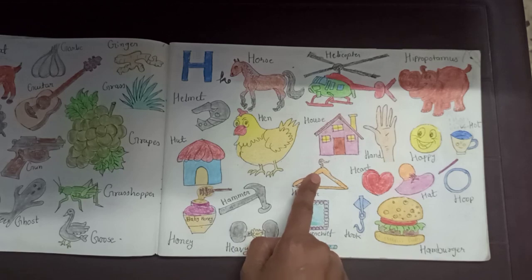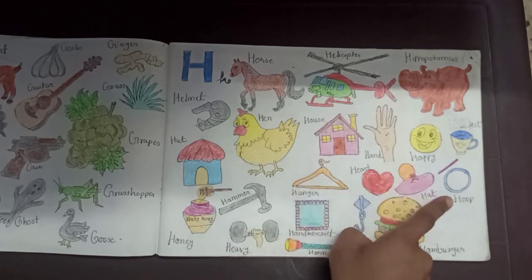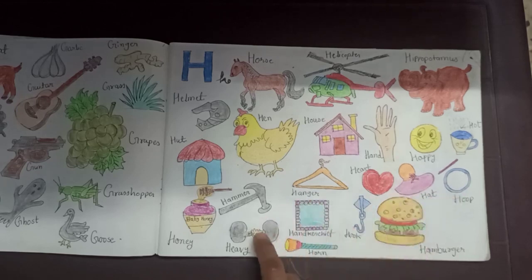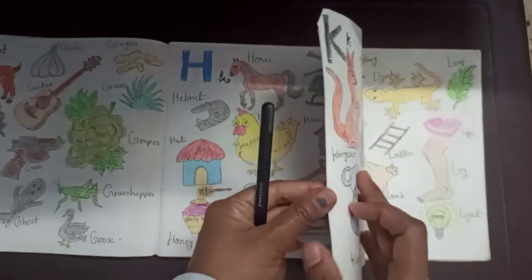H for hanger. H for heart. H for head. H for hoop. H for heavy. H for handkerchief. H for horn. H for hook. And H for hamburger. Now I alphabet.